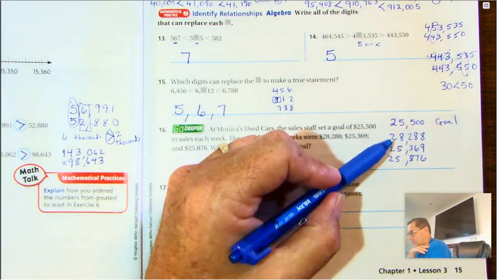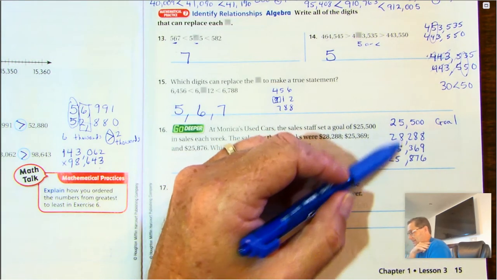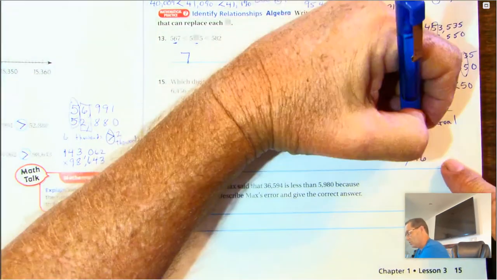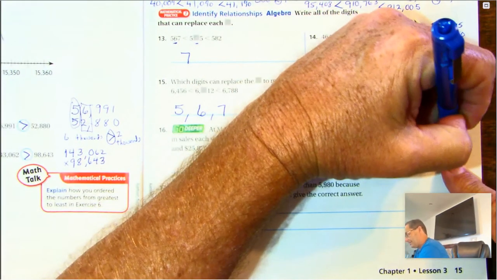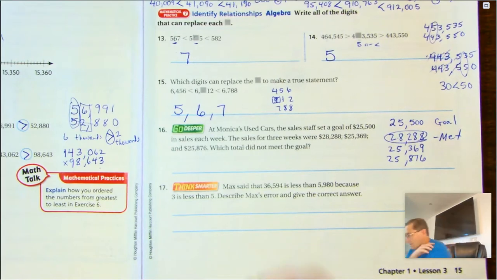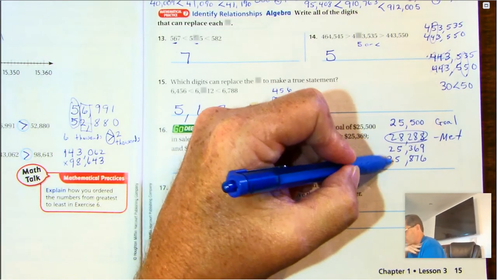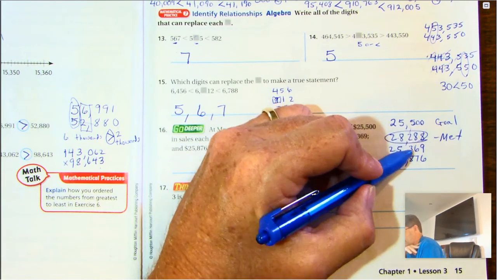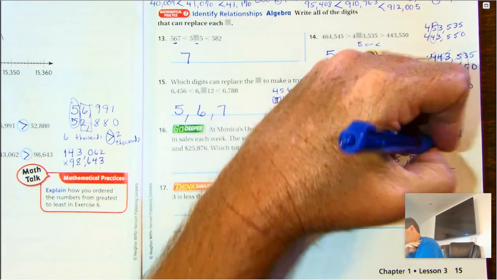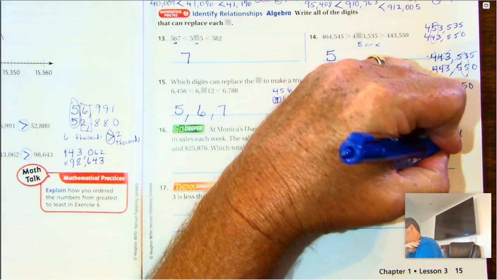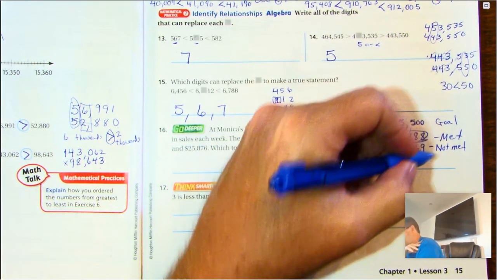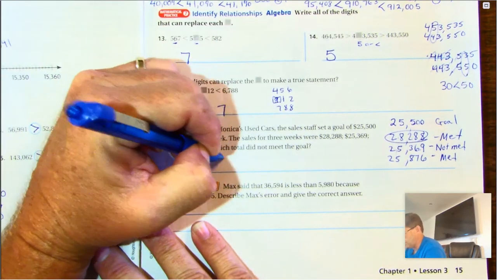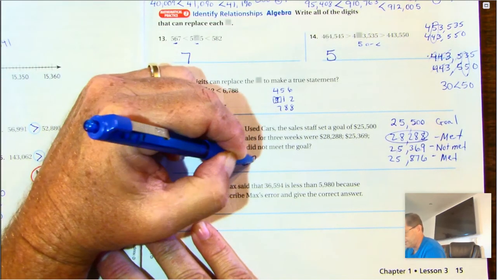All right, so we're going to be looking at the 10,000s place. 28,288 clearly met the goal. So I'm going to say met because it's larger. Okay, then we have two numbers that are both in the 25,000s, and we need to find something that's greater than 500. 369 is not greater. 876 would have met the goal. So the one that does not meet the goal is $25,369.